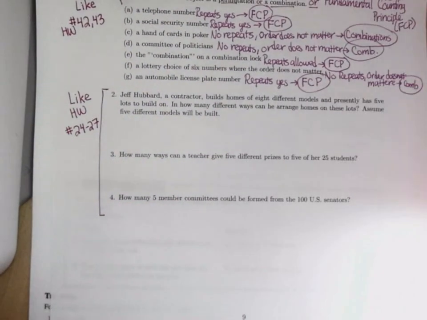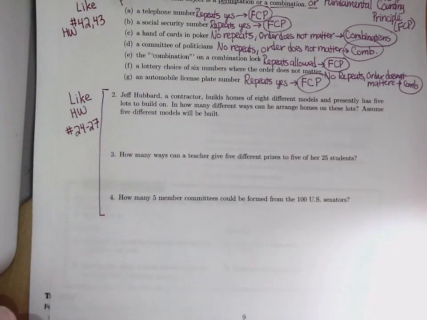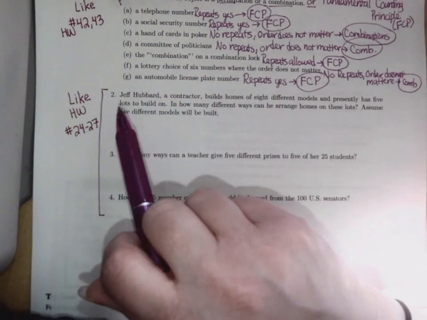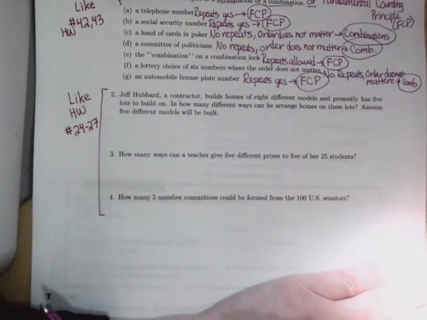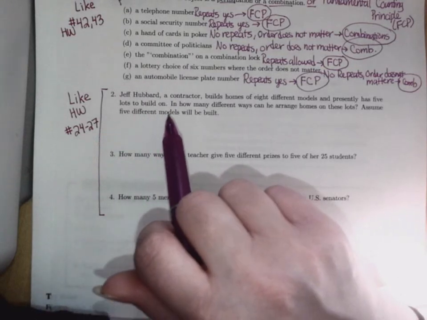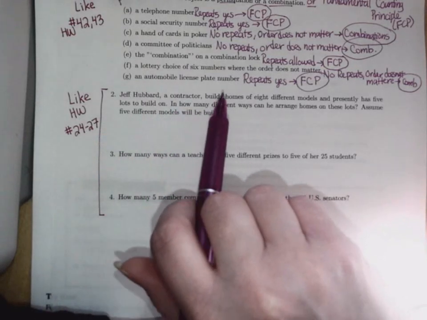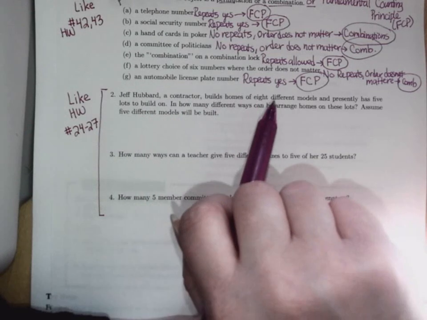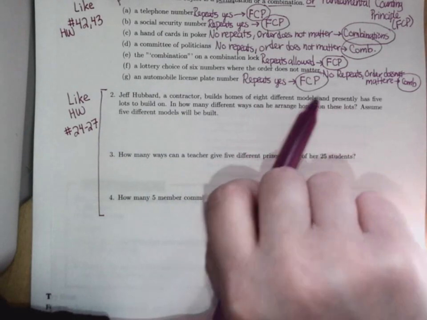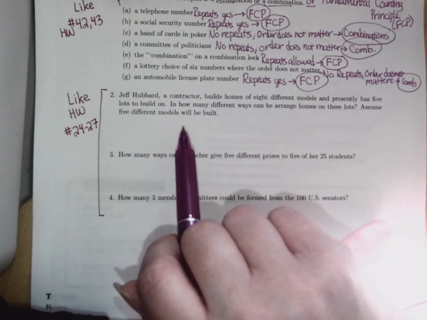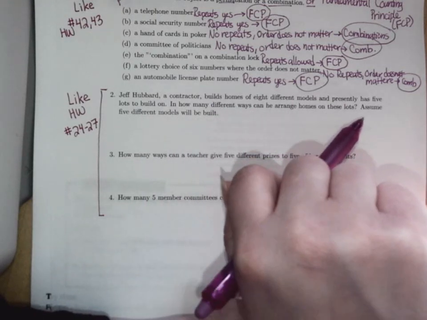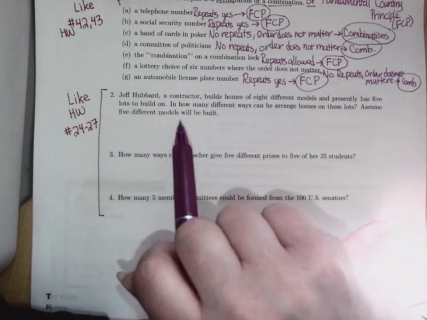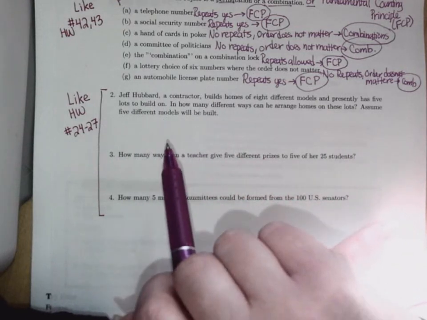Now, we will go through some that are permutations, so don't worry. These ones are like homework problems 24 through 27. This one says, Jeff Hubbard, a contractor, builds homes of 8 different models and presently has 5 lots to build on. In how many different ways can he arrange homes on these lots? Assume 5 different models will be built.